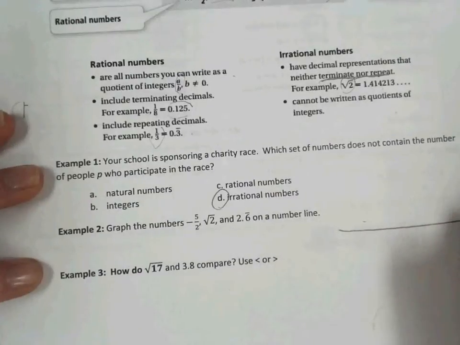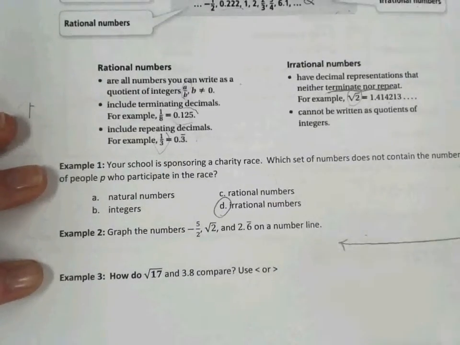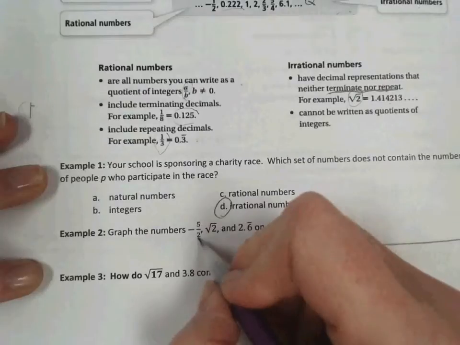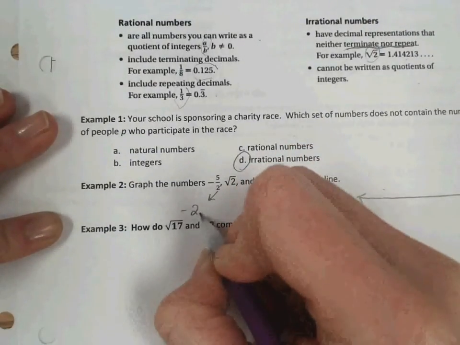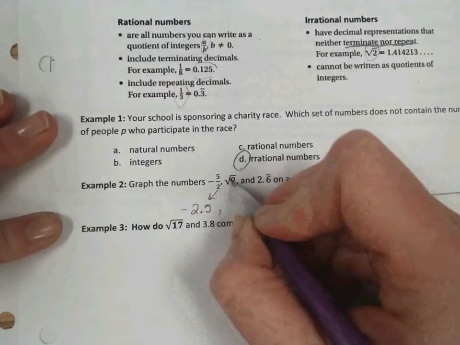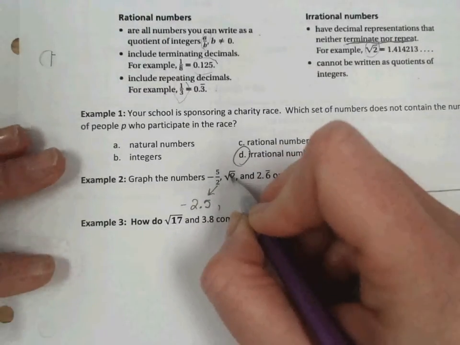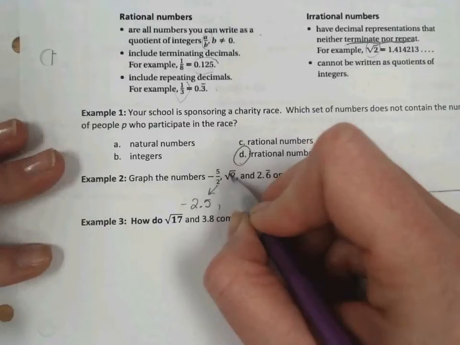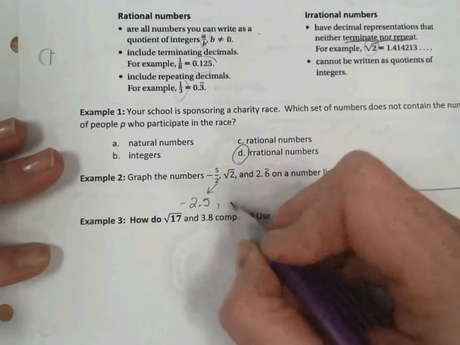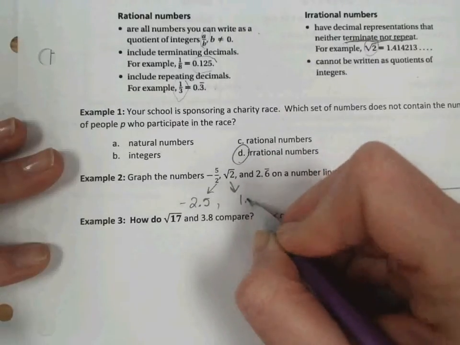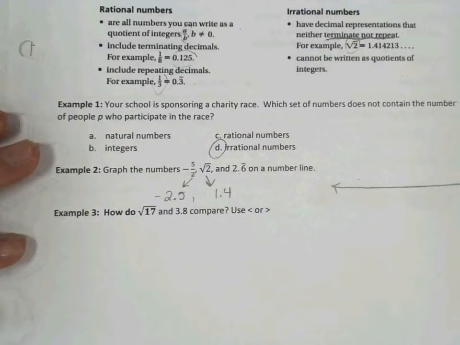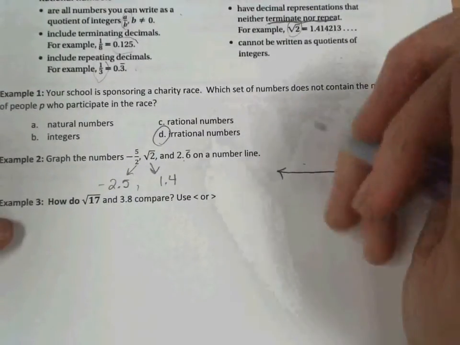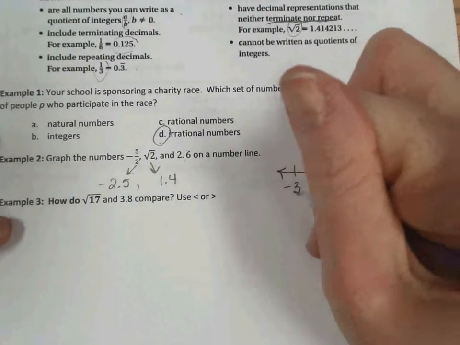Example 2, graph the numbers. So we're going to draw a number line. Looking at these values, -5/2. Sometimes it's easier to write them as a decimal, so we're going to write -5/2 as -2.5. The square root of 2 you can simply enter into your calculator, and you get, let's see, the square root of 2 is 1.4. And then 2.6 repeating, and that's already written as a decimal.